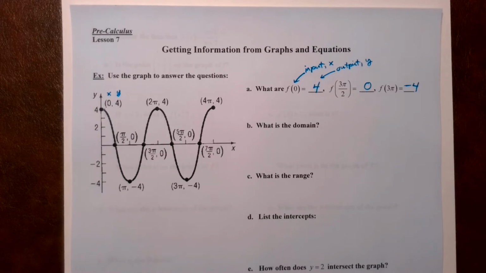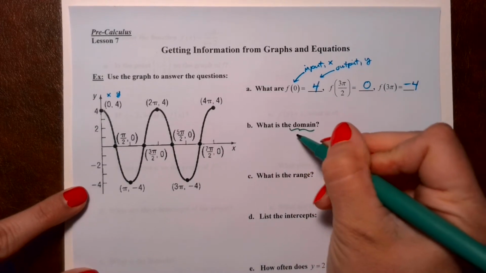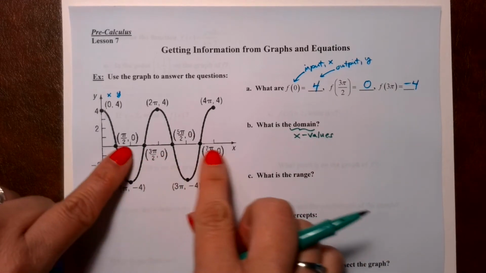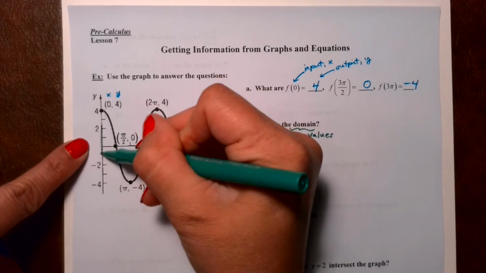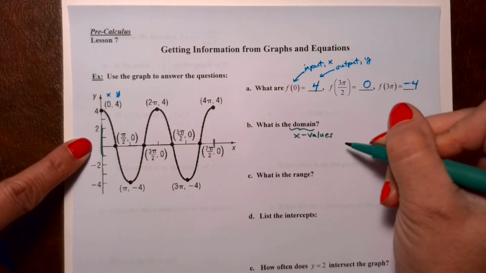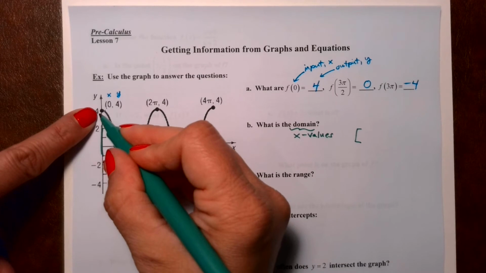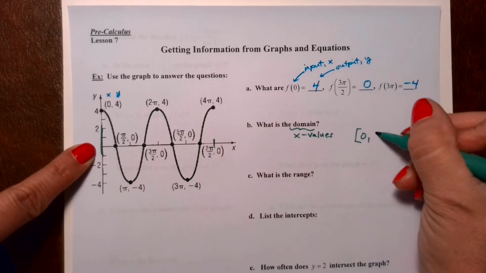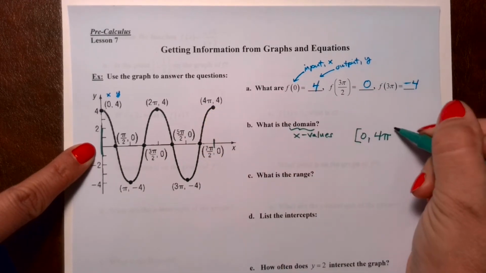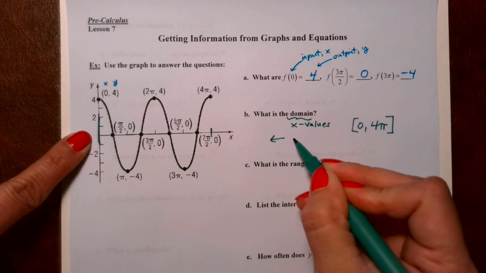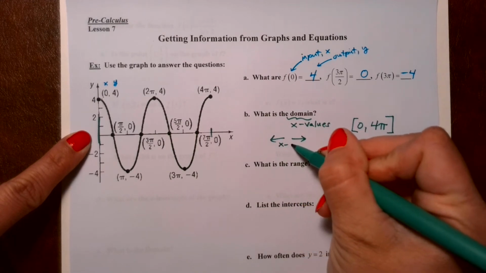When they ask for domain, they are asking for the x values, the x values that this graph is using. So I'm looking at the x-axis. The graph starts right here and goes all the way up to right here. It starts at 0, and it does touch, so we're going to use a bracket, and it goes all the way up to a value of 4 pi. Since it's a closed point, we'll use a bracket. So when you're doing domain, you look left and right along the x-axis.